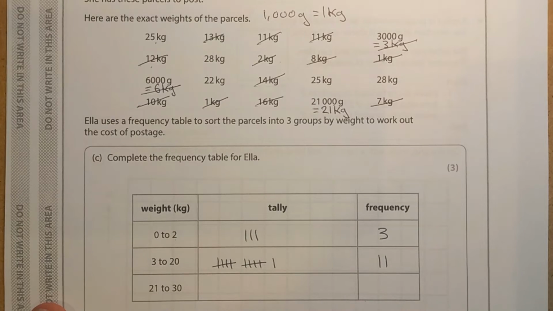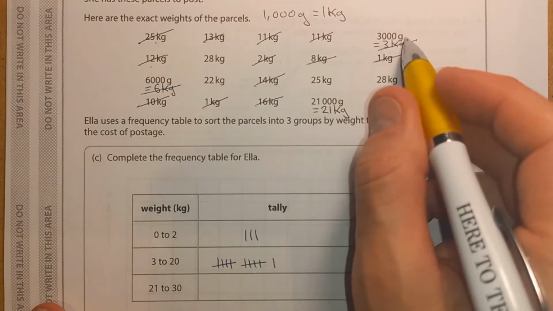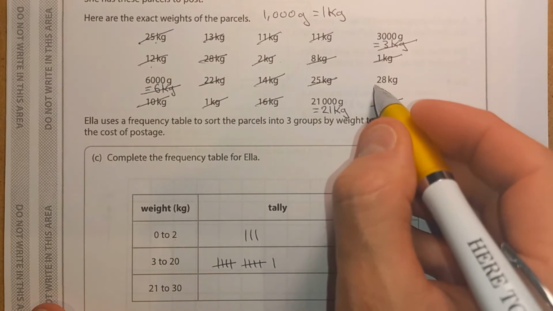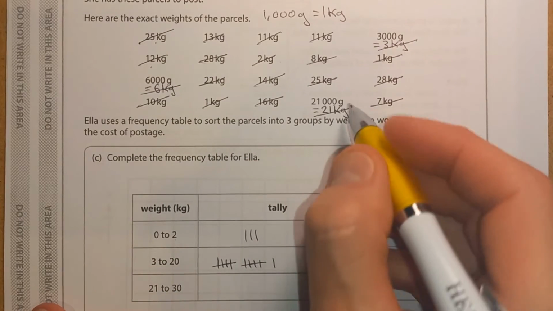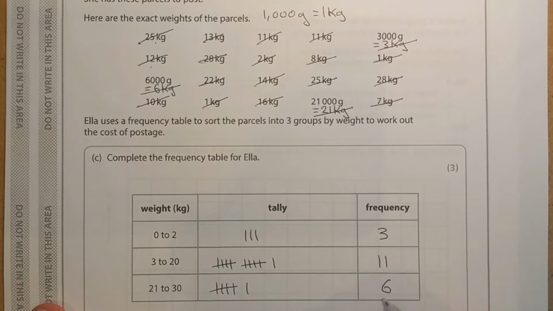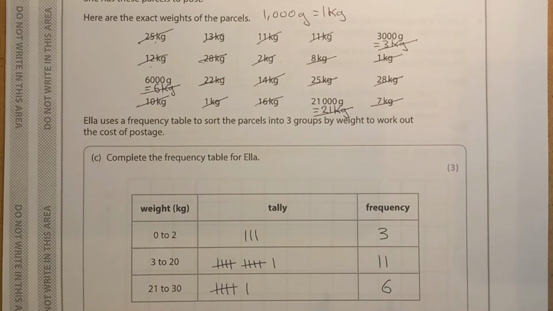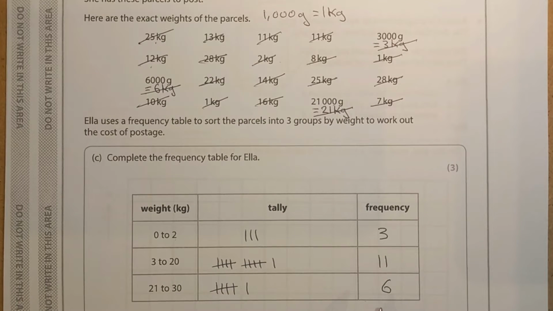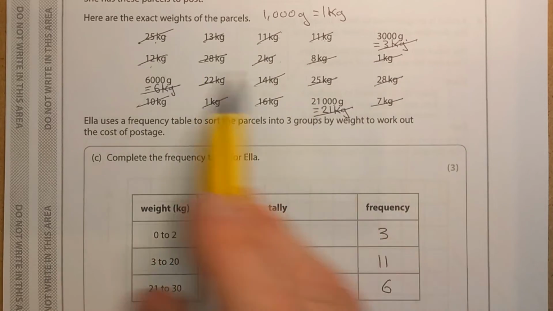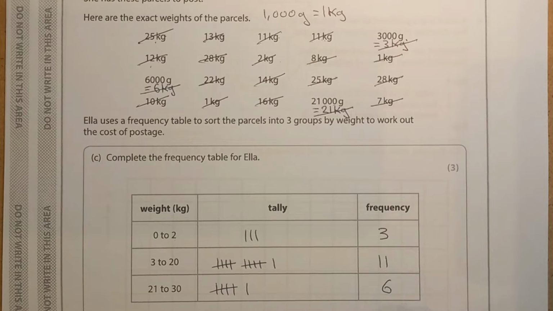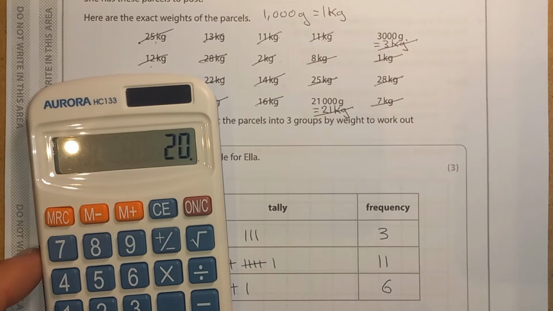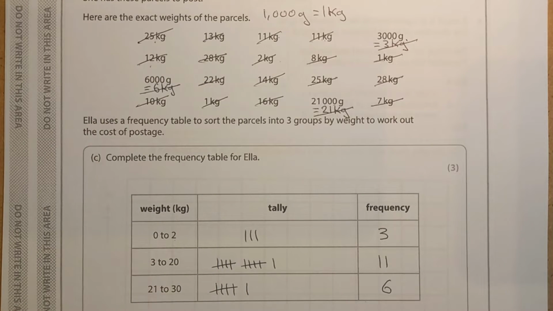And then how many in 21 to 30 kilograms? We've got 1, 2, 3, 4, 5, 6. Okay, and you see I crossed them off as I went, so I didn't do any double counting. And if we want to check as well, we can say we've got 1, 2, 3, 4, 5. 1, 2, 3, 4. 4 times 5 is 20. So if we add these all up, 3 plus 11 plus 6, we should get 20 as well. Yeah, so we've got the right amount there.